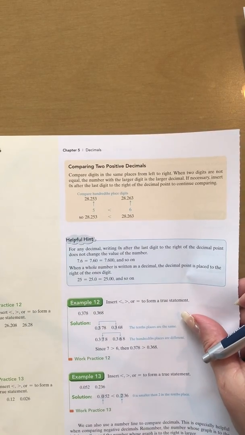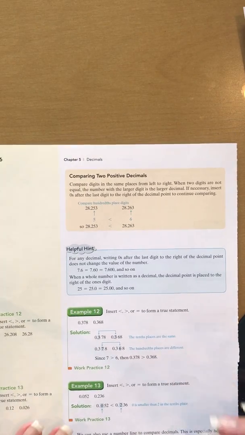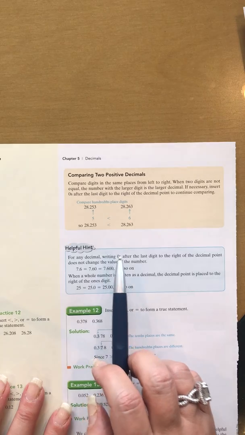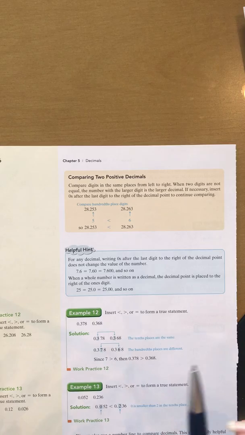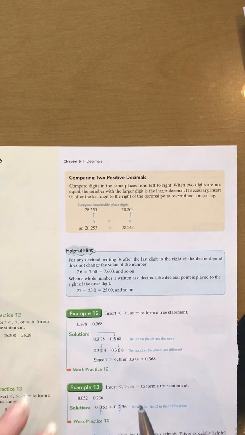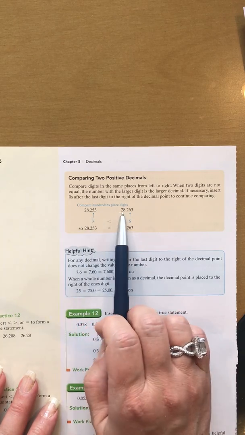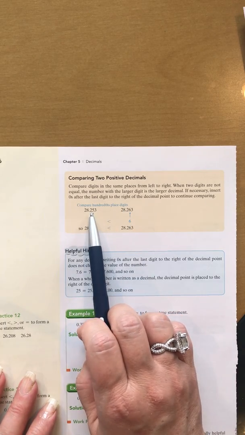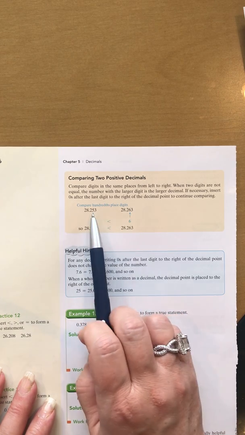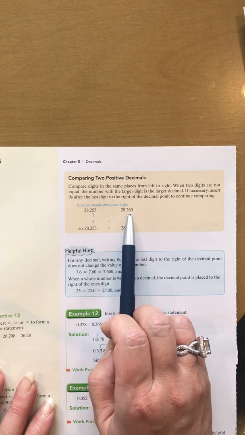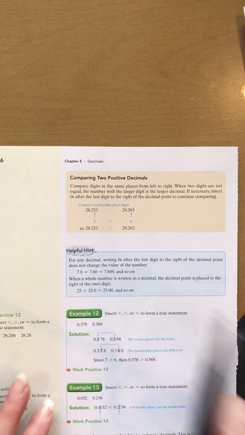So when you're comparing fractions, or decimals, I should say, you want to compare the digits in the same place from left to right. So when two digits are not equal, you want to look at, first of all, the whole number. Sometimes that's a giveaway. So these are both 2, but this is 2.53, and this is 2.63. So the 2's are the same. The 6 is bigger than this 5. So obviously this decimal is larger, okay?